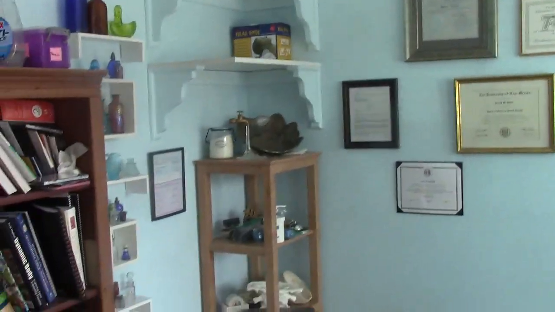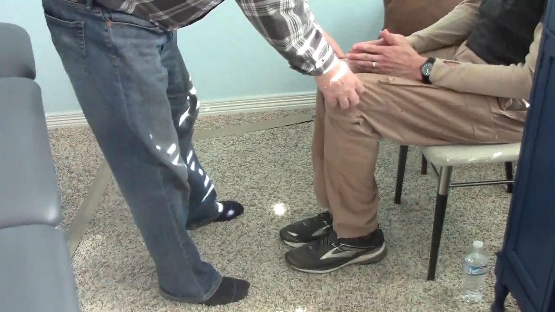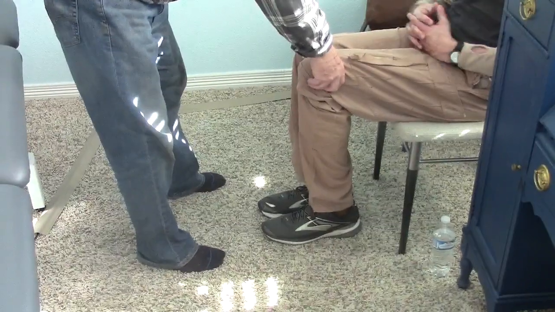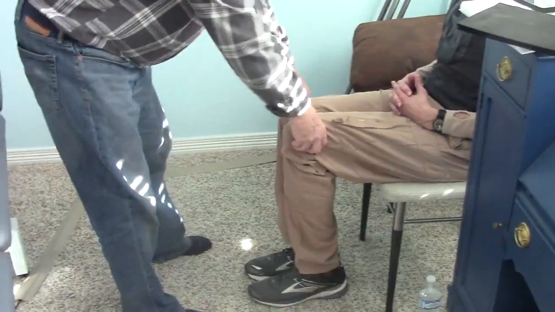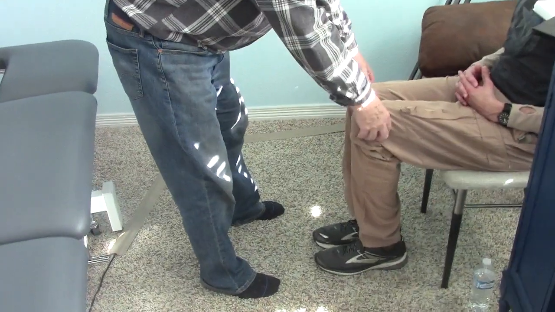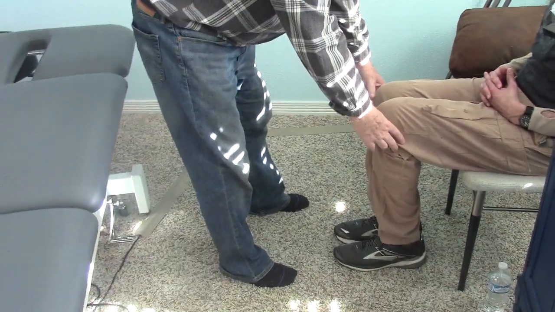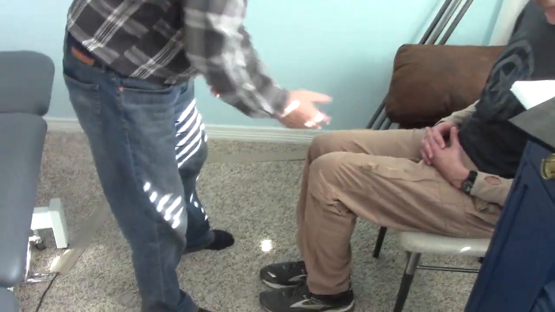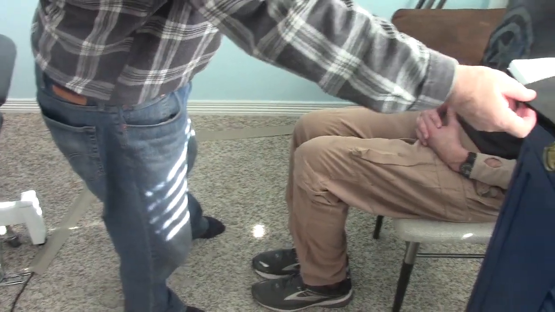And what I do is I make sure the feet are together. Good. Knees are together, and looking at your thighs, the left thigh is higher towards the ceiling, and it's also longer, okay? And what we do is we take craft foam.